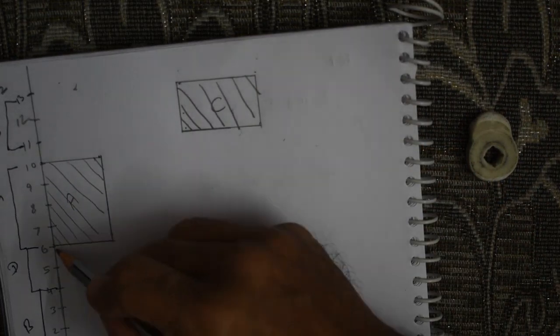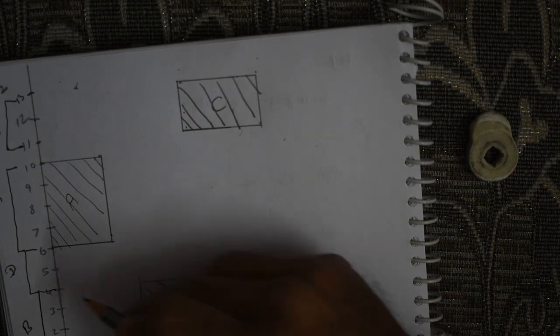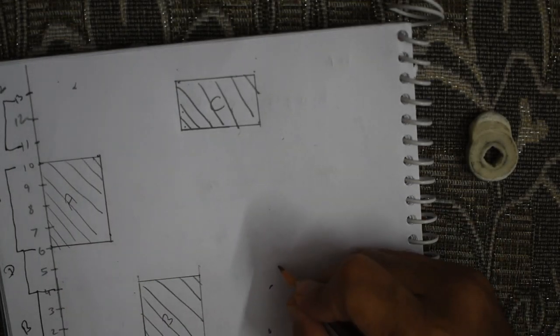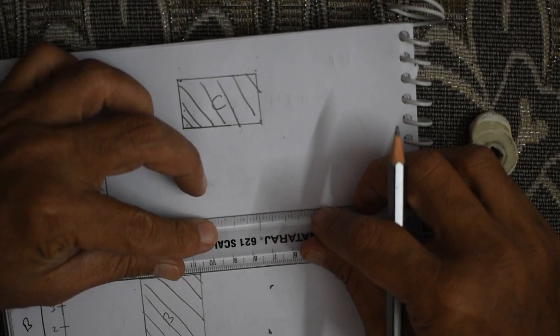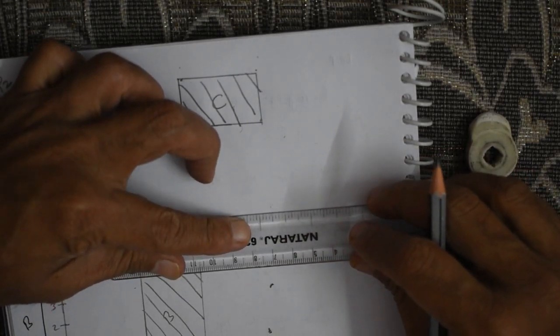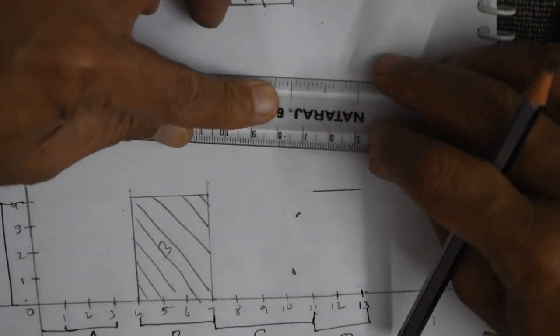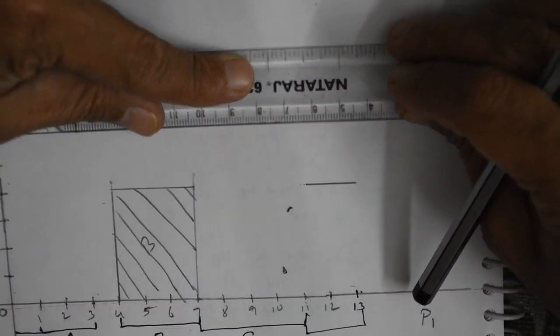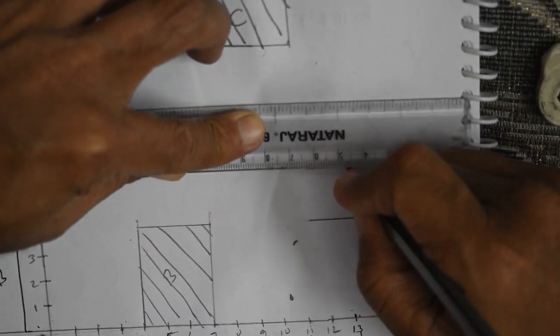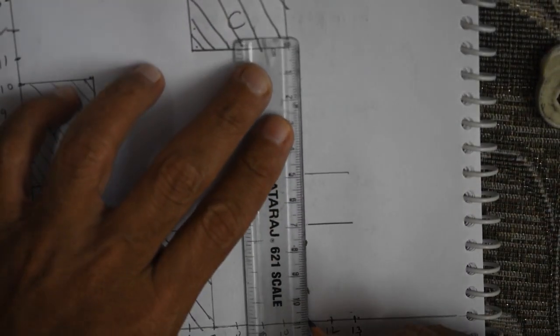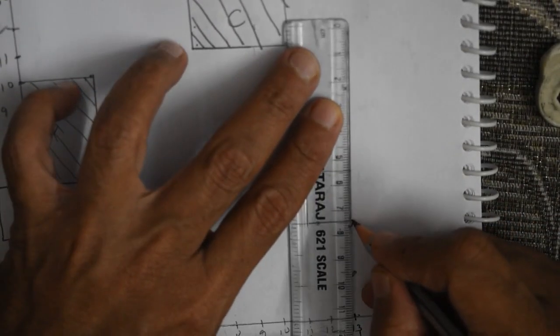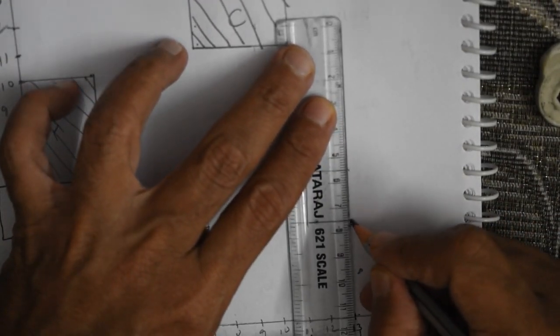And finally D, 11 to 13, and here it is 4 to 6. So 11 to 13, 4 to 6, is machine D.